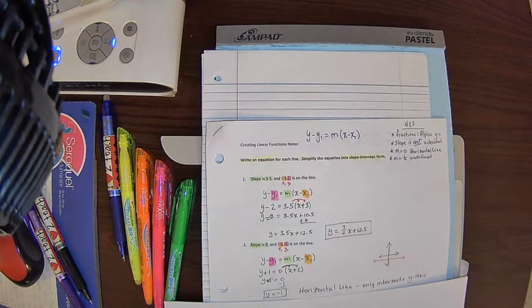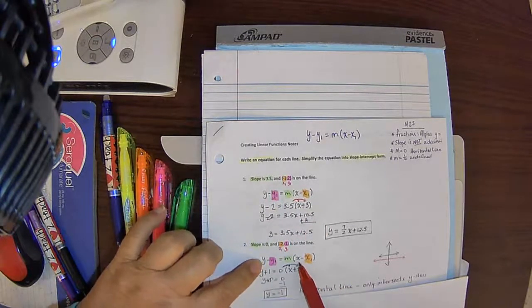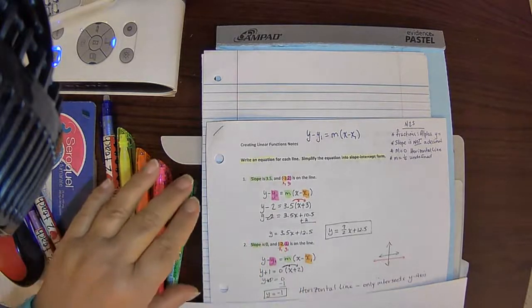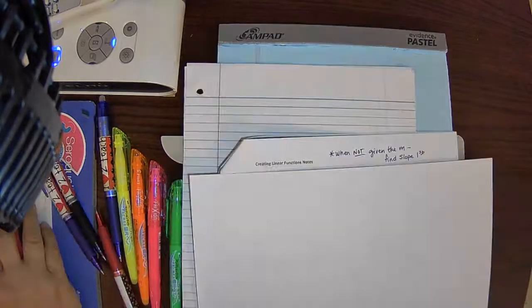So that is how point slope works. That's the process we go through to substitute the numbers in. Remember, only for y sub 1 and x sub 1, my x and my y refer to the axes. We leave those alone. Okay? So let's turn over to our second page and see what that's about.